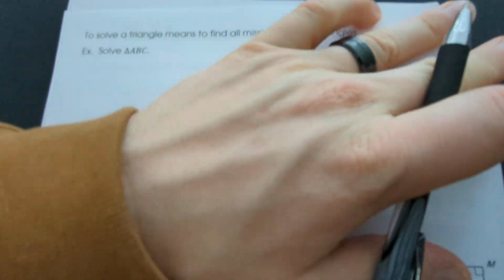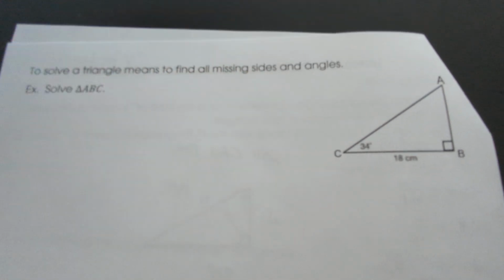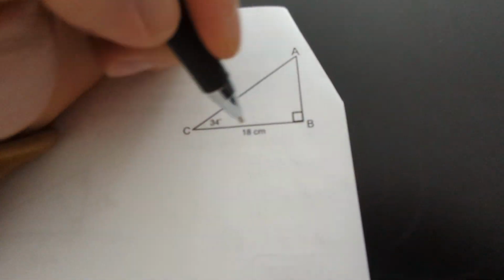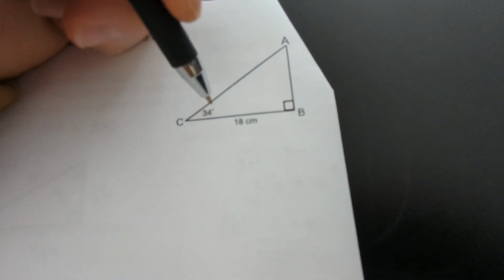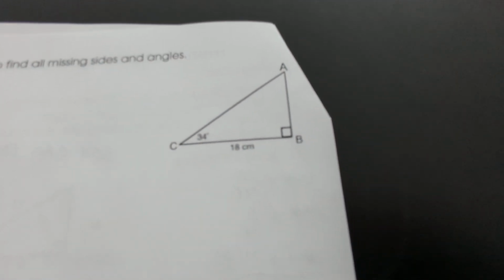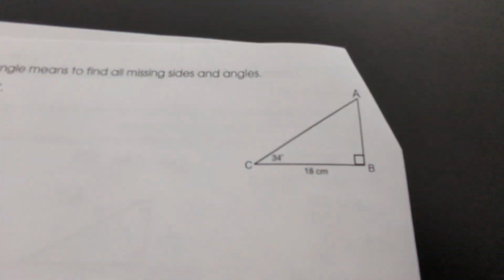Yes. So this is important. If I ever ask you to solve a triangle, to solve a triangle means to find all missing sides and angles. So you need to find everything, okay? So in this case, we know 34 degrees, we know 18, but that is it. So you have to use that information to find the other sides and angles.